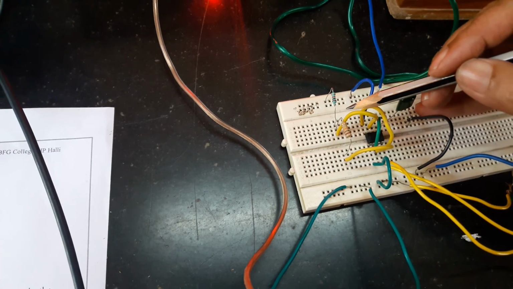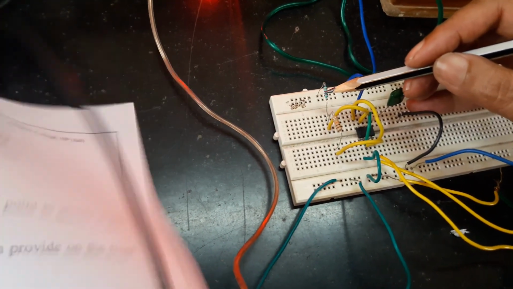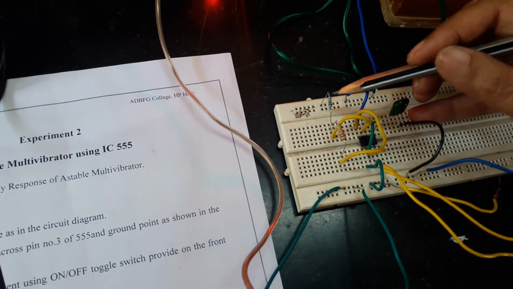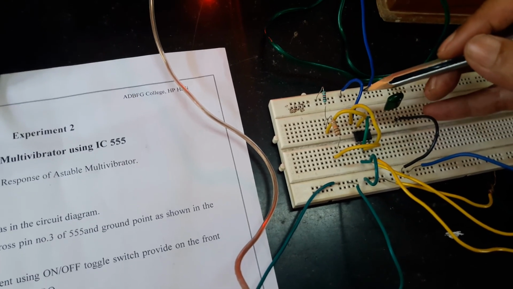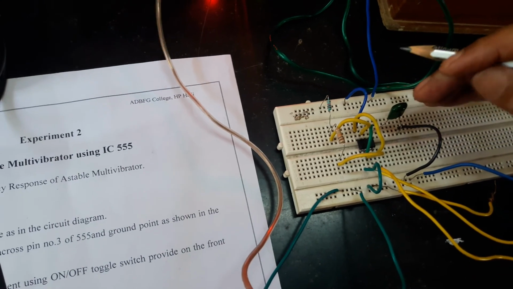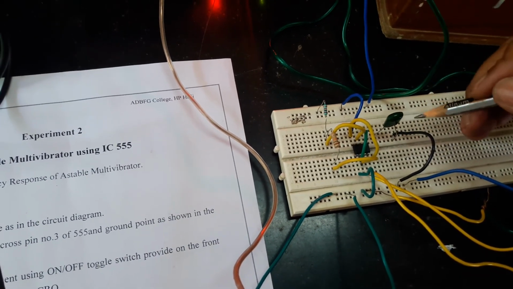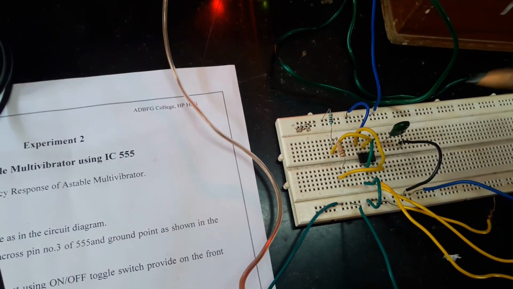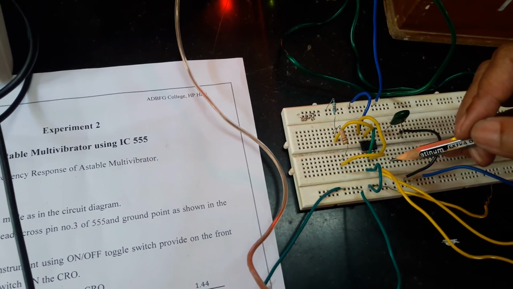From the same RB's other end, a 1 kilo ohm resistor, which is nothing but RA, is in turn connected to plus VCC. Pin number 4 is given to pin number 8, and from pin number 8 it is given to plus VCC. From pin number 5 the capacitor 0.1 microfarad should be connected. The other end of the capacitor should be grounded here, and across pin number 3 we have to find the output.